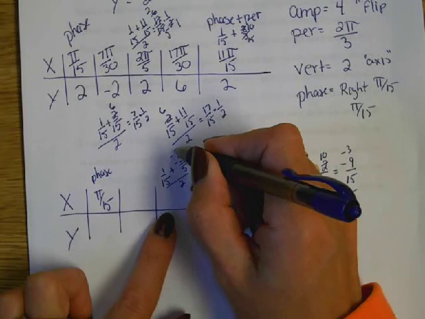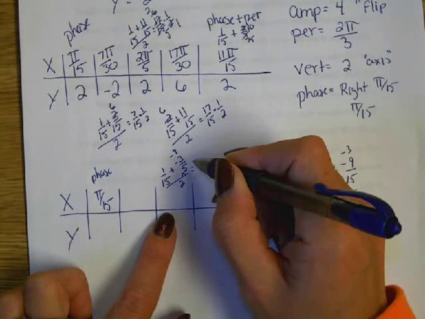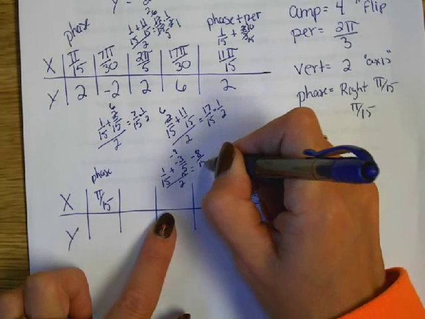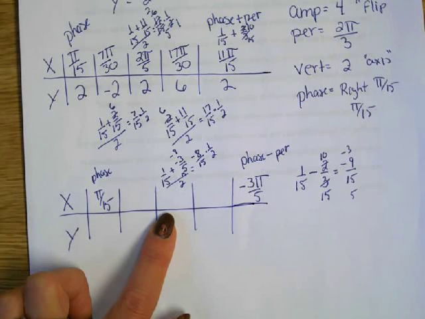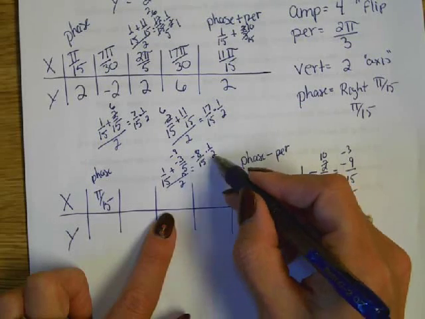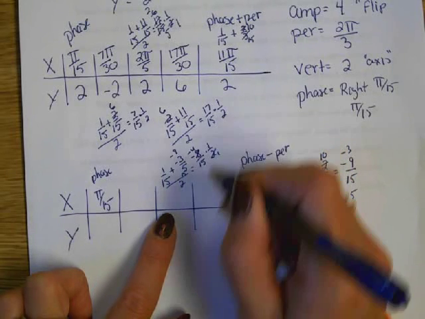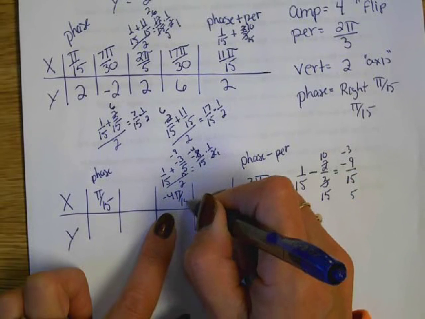So that's going to give me -9/15. Let's see. 1 plus negative 9 is negative 8 15ths. Timesing by a half. I can reduce my 2 and my 8. So negative 4 pi over 15.